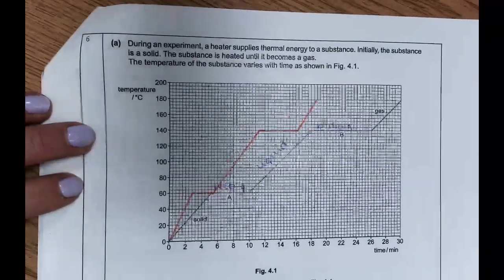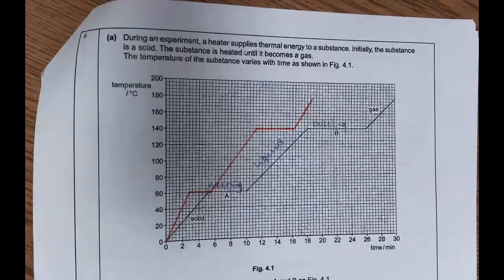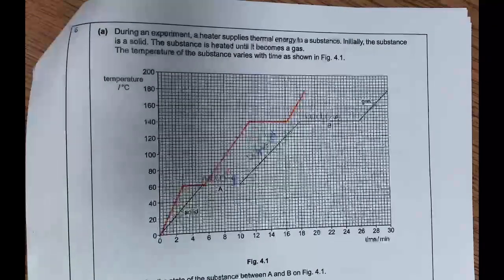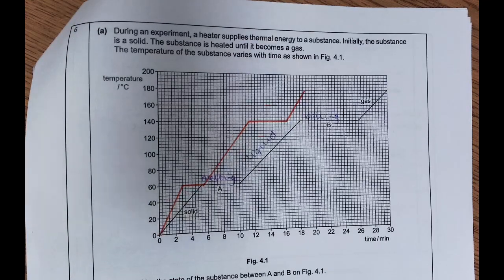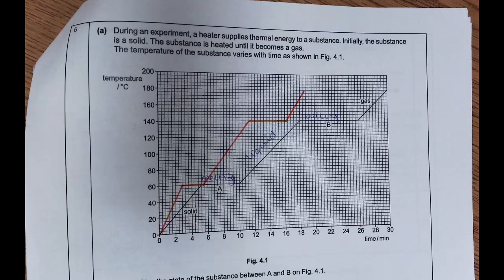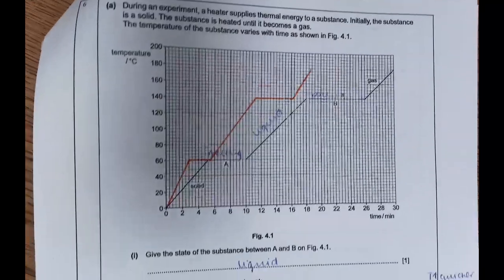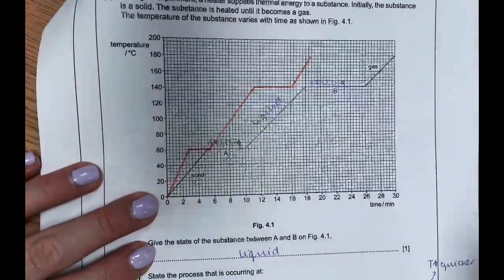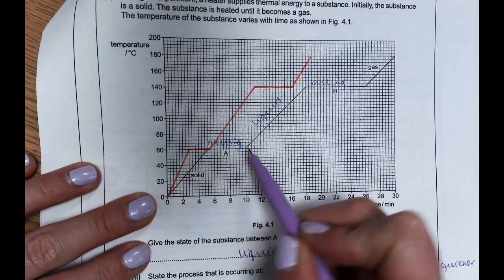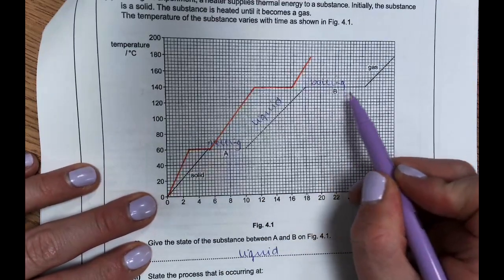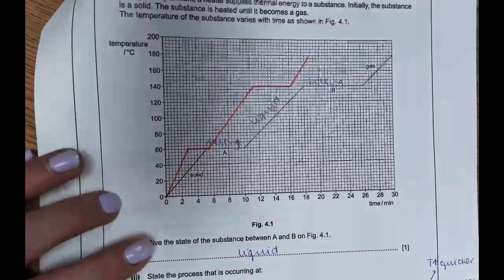Okay, question 6. Ignore the doodles for now. So during an experiment, a heater supplies thermal energy to a substance. Initially, the substance is a solid. The substance is heated until it becomes a gas. The temperature of the substance varies with time, as shown in figure 4.1. Okay, so we've got a graph where we can see over time the temperature is rising steadily, then it stays constant during A, rises again, stays constant during B, rises again.